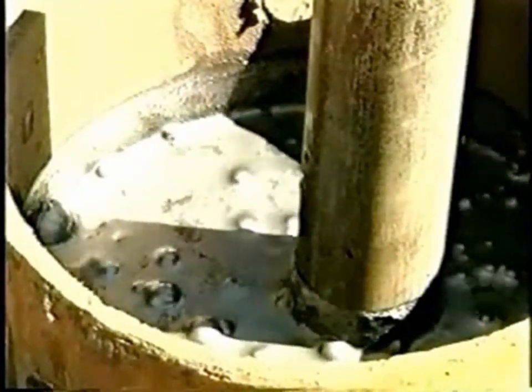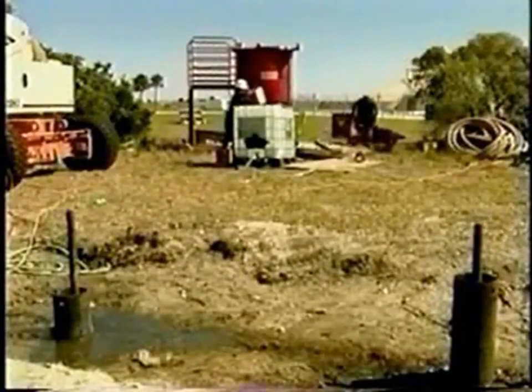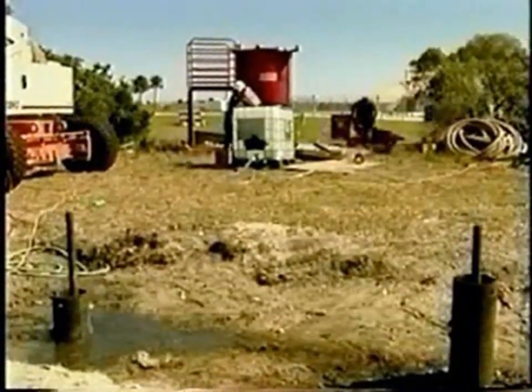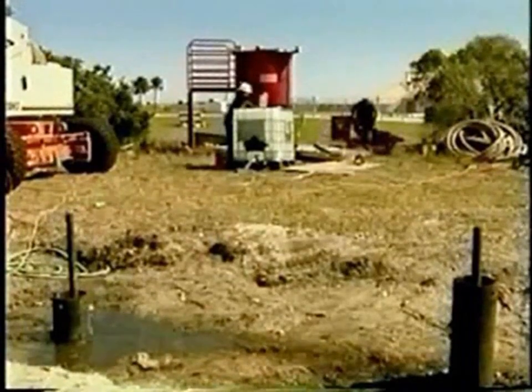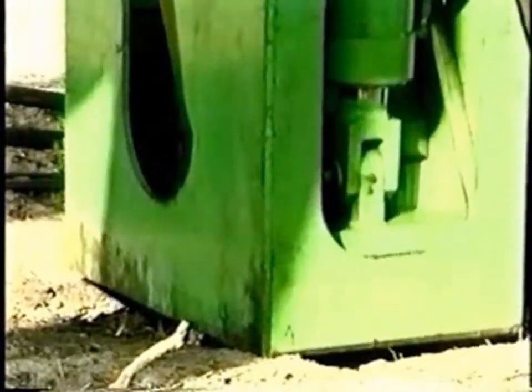When the pH reaches 5, the plug is removed from the bottom of the casing, allowing the sulfuric acid to drain. The casing is then extracted from the subsurface using the vibration tool.